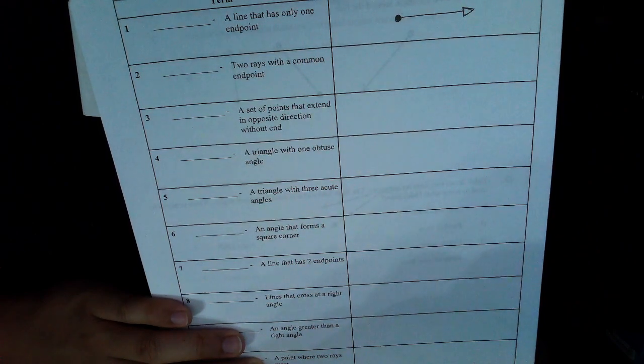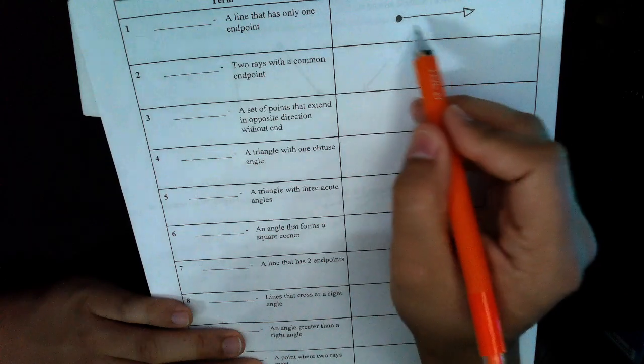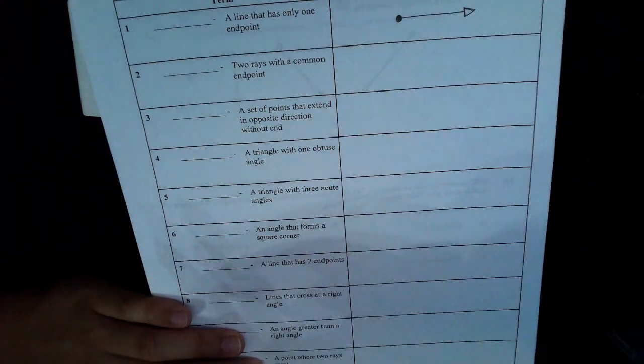Alexa, do you remember? Not an angle, because I don't have the other line to make the angle. This was just a line by itself.